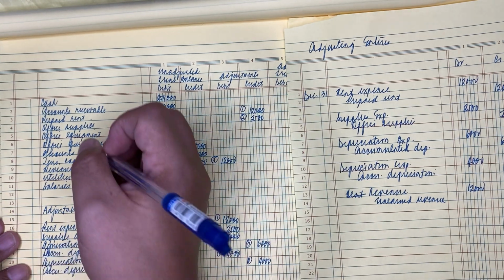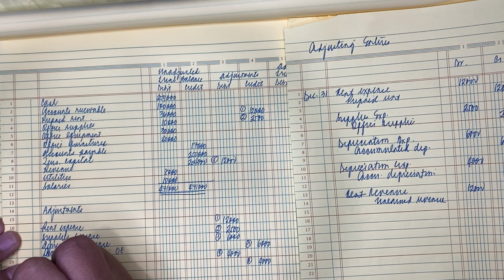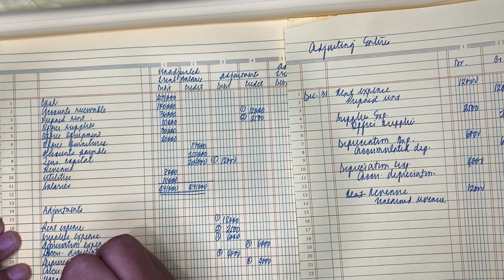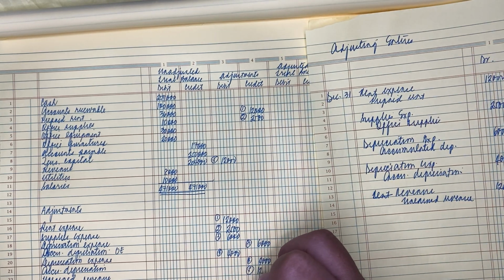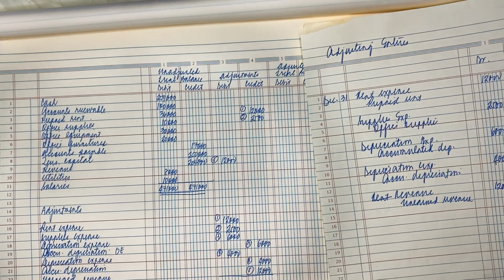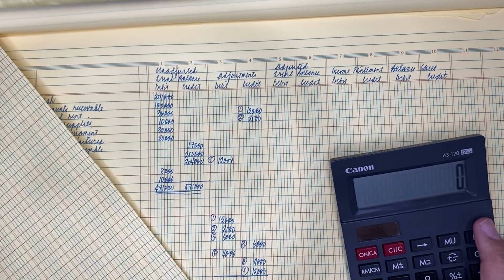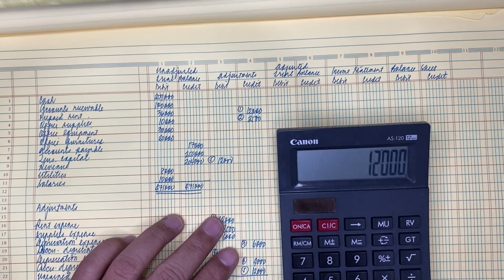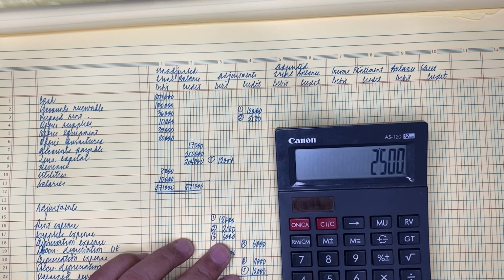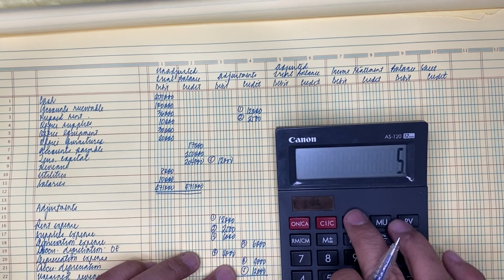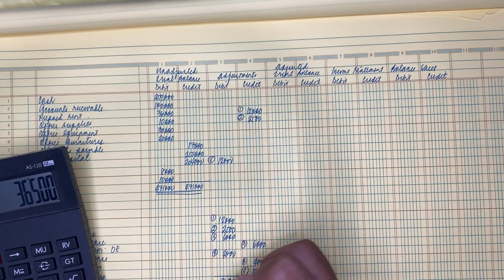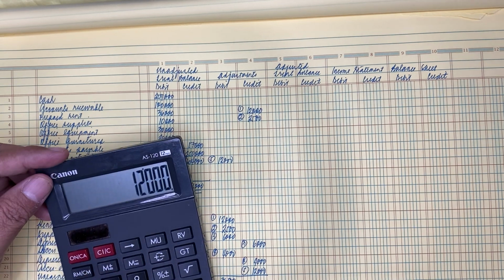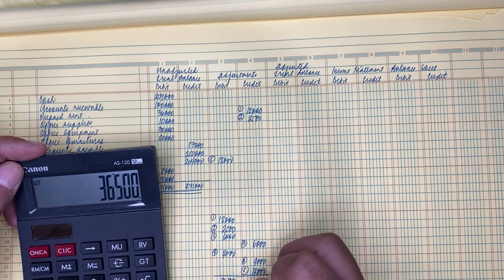And then credit unearned revenue. There's no unearned revenue here, so we have unearned revenue. For how much? 12,000. Okay, so we get the total of the debits and the credits. So we have 12,000 plus 12,000 plus 2,500 plus 6,000 plus 4,000. So that's 36,500. And then here, 12,000 plus 2,500 plus 6,000 plus 4,000 plus 12,000 is 36,500.